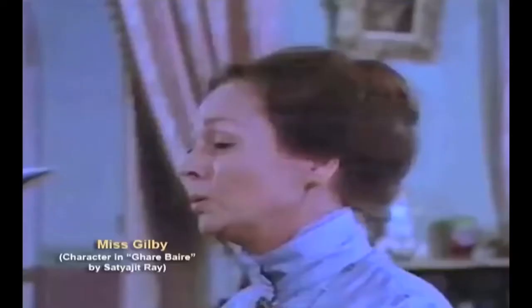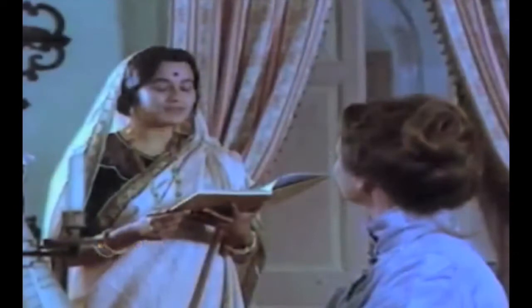Fate had hurled shaft after shaft at her breast, only to draw out more and more the imperishable spirit within. This great house was hallowed with her tears. Miss Gilby. Nikhil brings in Miss Gilby to teach Bimala and be her companion.